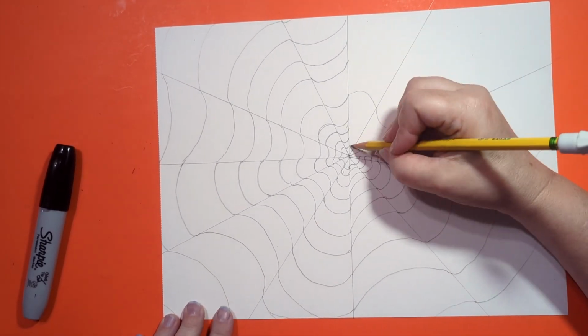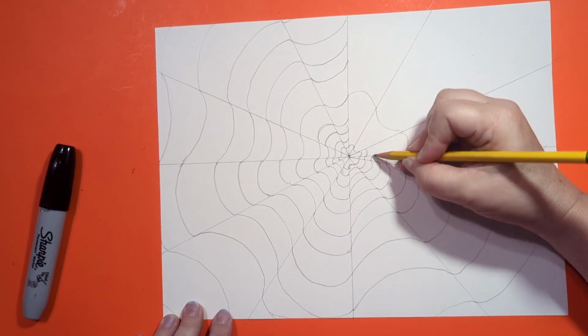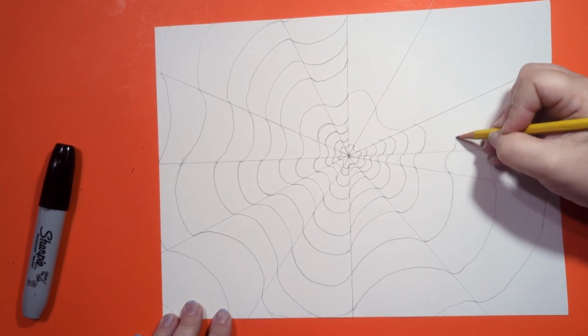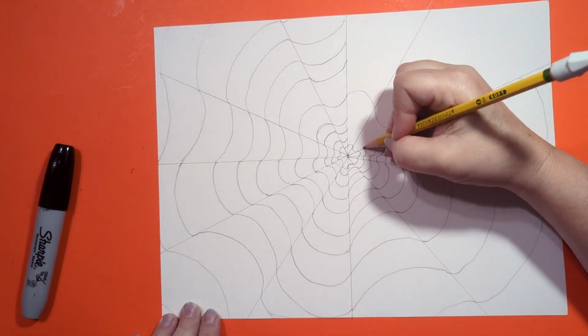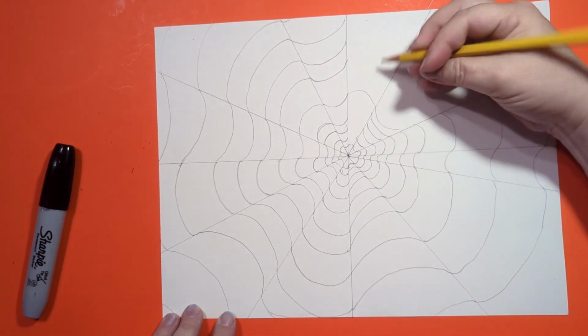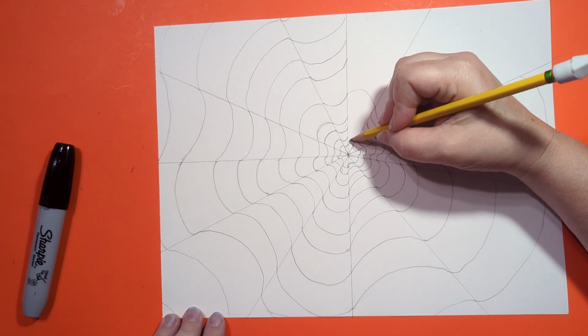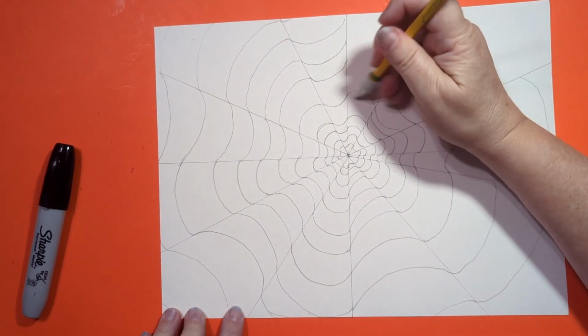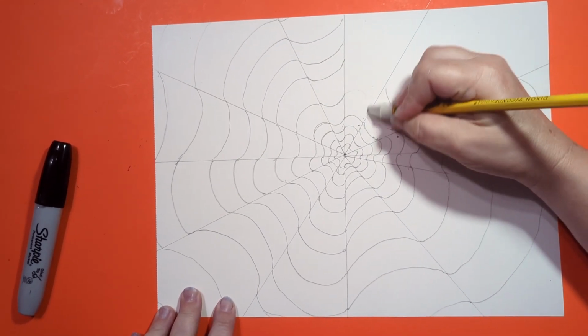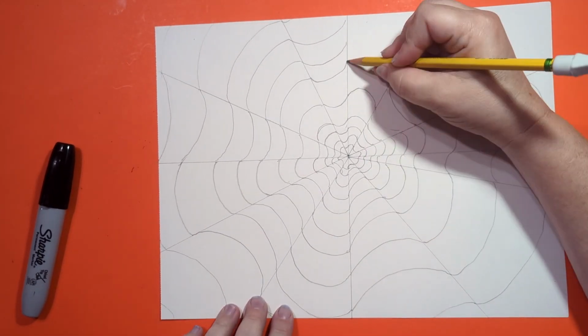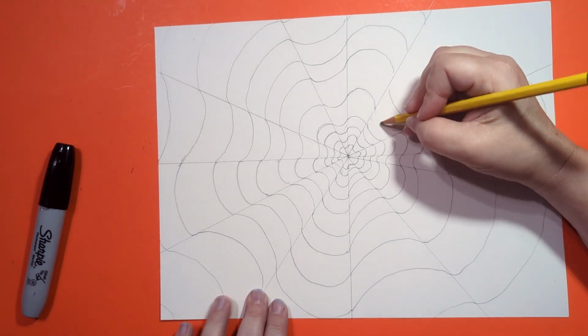This is where I get ambitious and I realize that I made a mistake. So I go back to just going section by section. I was like, wait, that doesn't line up. So I have to erase that and erase this and then figure those out.